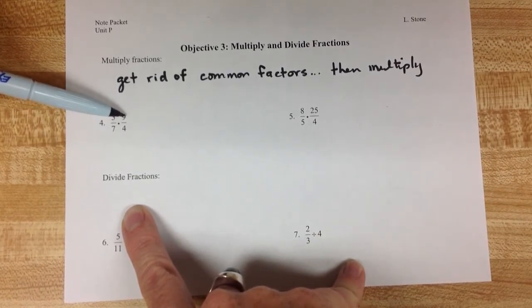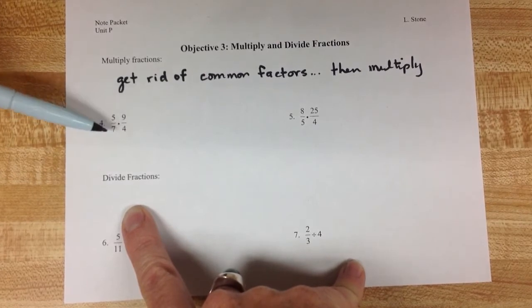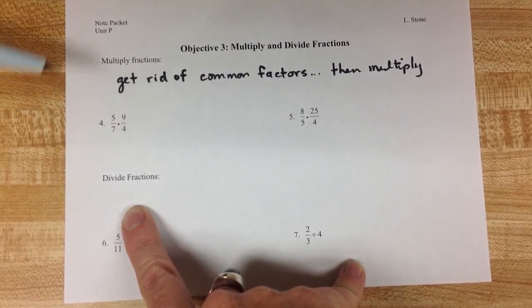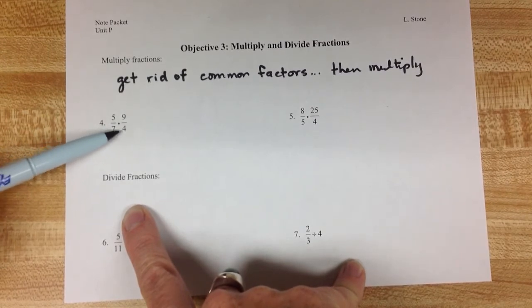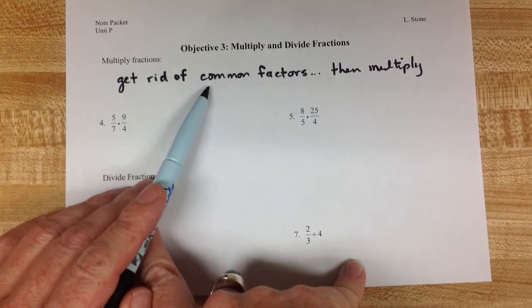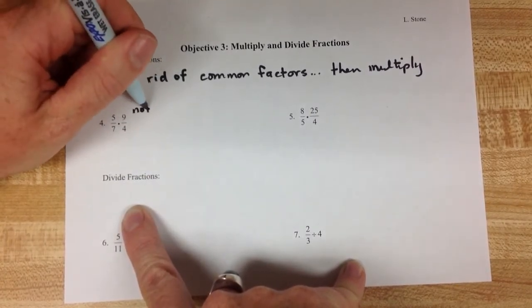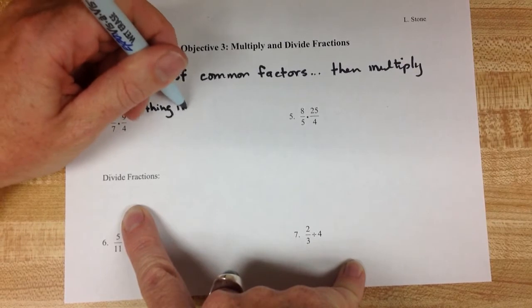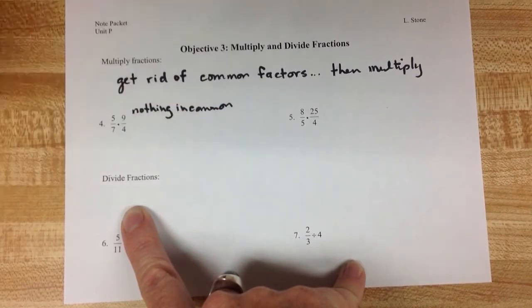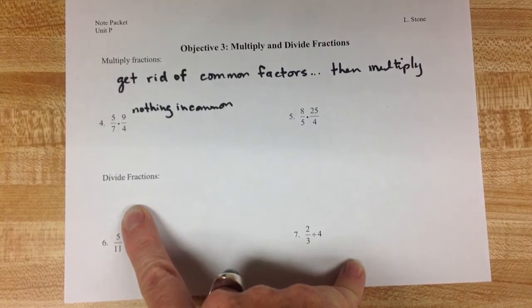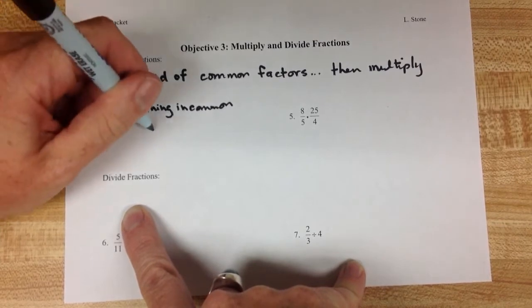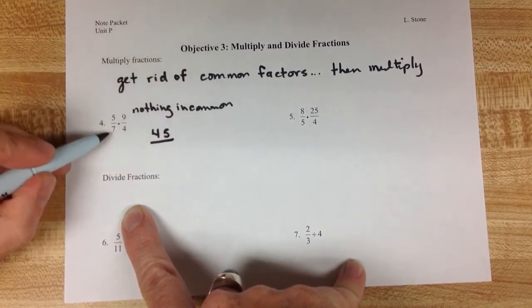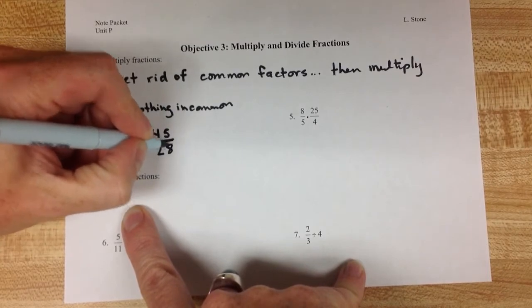So if we look at this first one, 5/7 times 9/4, the only thing we could break 9 up into is a 3 times 3. 7 and 4, 7 won't get any smaller, 4 could be a 2 times 2, but we don't have any 7s or 4s or 2s on the top, and we don't have any 5s or 9s or 3s on the bottom. So there are no common factors. There is nothing in common that we can reduce from this fraction. So we're just going to multiply the numerators together. 5 times 9 gives us 45, and 7 times 4 gives 28.